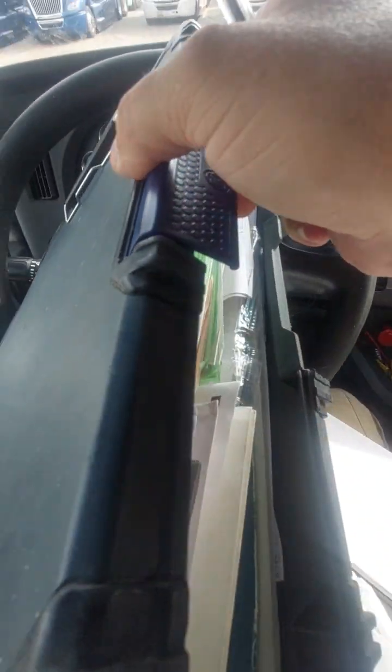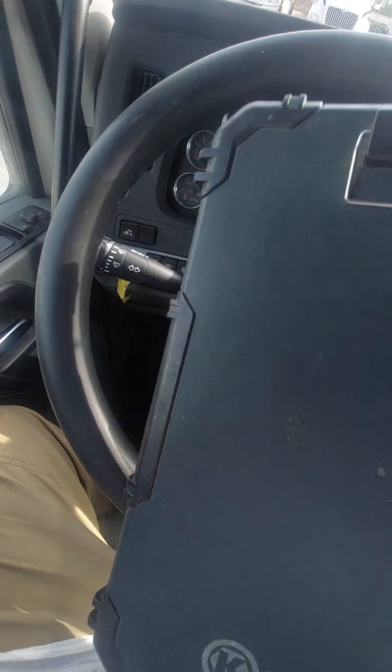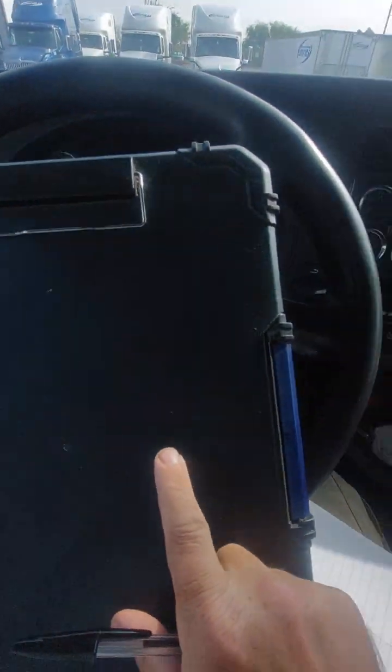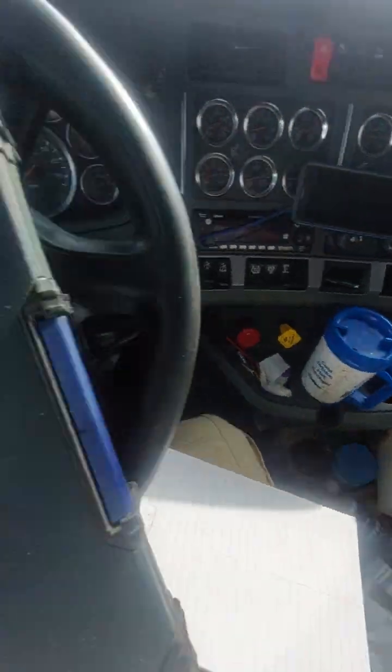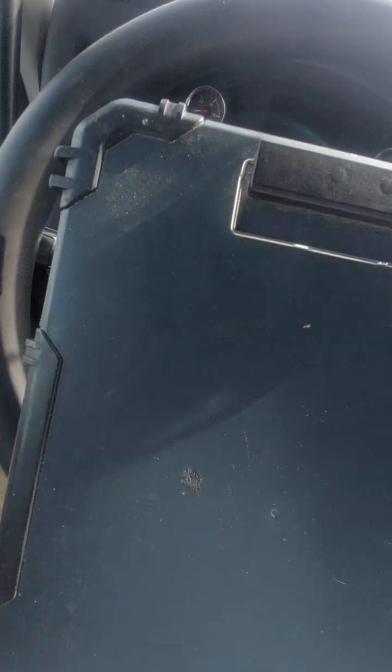So this opens up. It's got all my stuff in there. There's another clipboard, extra logbooks, everything to be legal for the truck is in here. And then over here, this folder has all the company stuff that I need to stay legal.